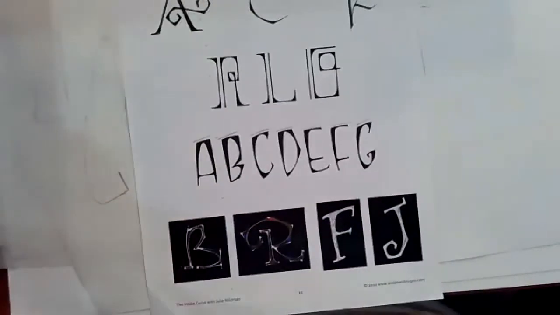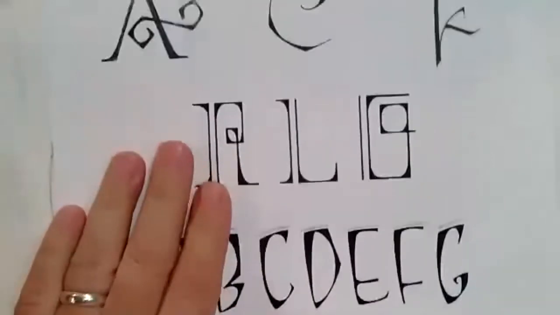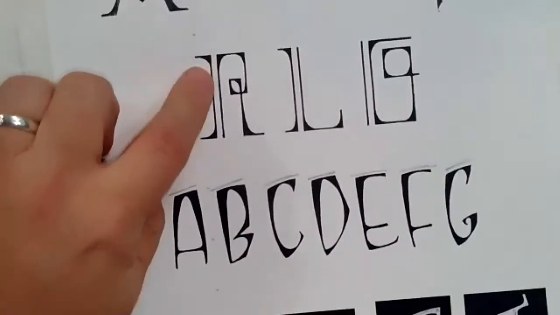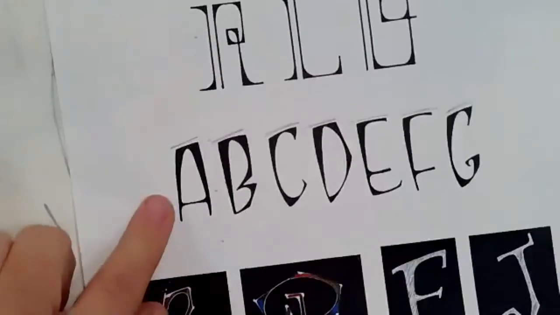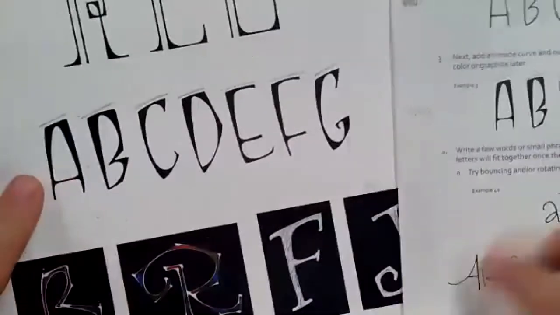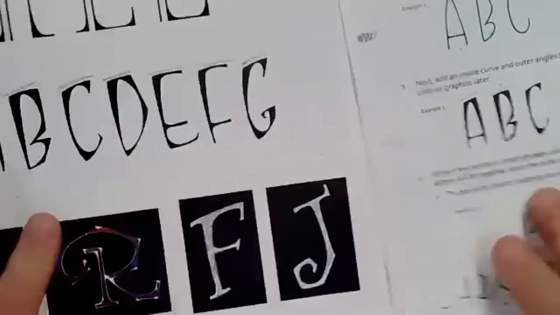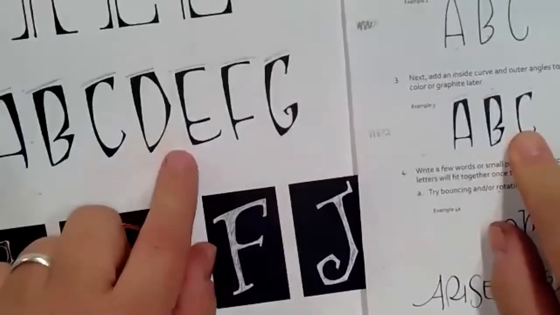But let's write it in words. So on page 10, you see some letters I came up with, and then I started doing the inner curve and the outer angle. Basically, what you see here in number 3 is what I did here.